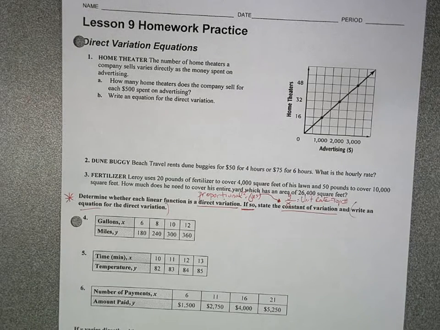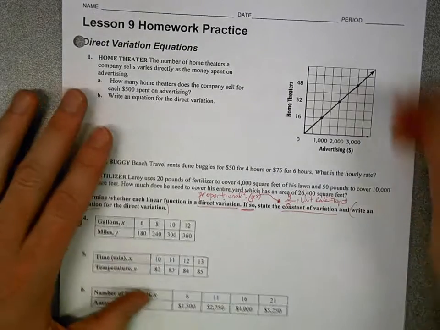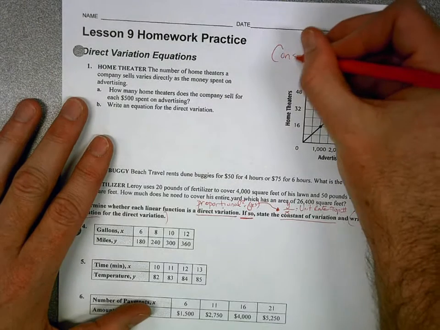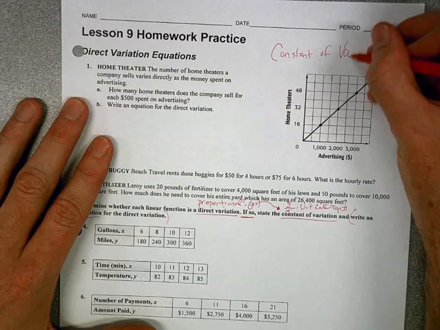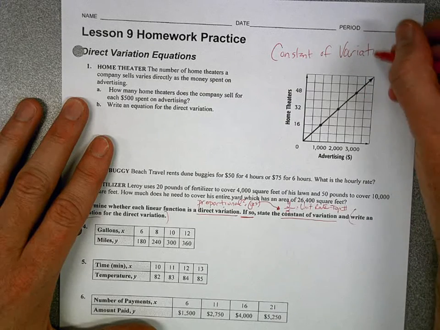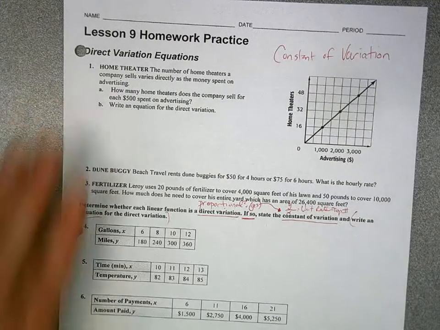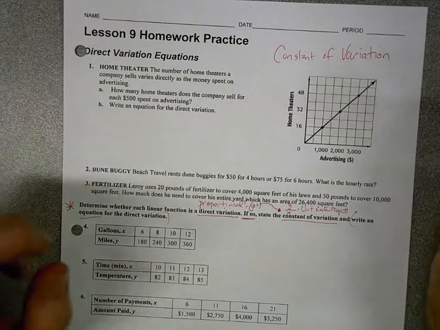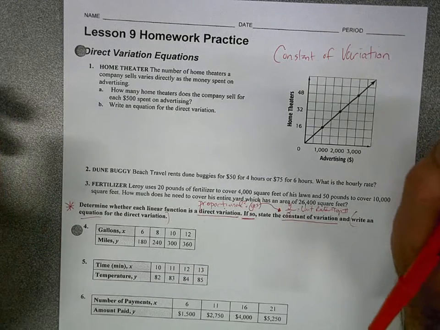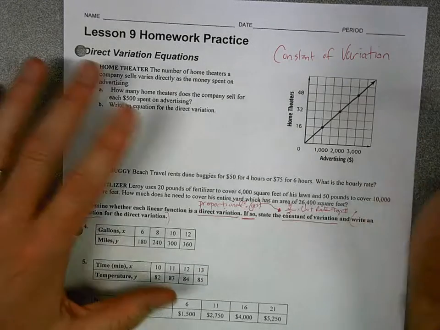All right? So here's what I want to talk about. Let's go up to the top really quickly. Let's write constant of variation, we'll use variation today since we've already used proportionality. The constant of variation is a number that is relating the x to the y. It's showing the relationship between x and y.